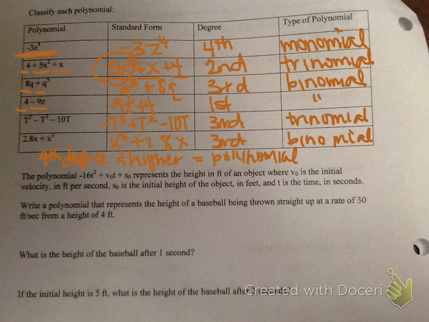Alright, so let's get to the good part, the real world problem. The polynomial negative 16t squared plus v sub 0t plus s sub 0 represents the height in feet of an object, where v sub 0 is the initial velocity in feet per second, s sub 0 is the initial height of the object in feet, and t is the time in seconds.